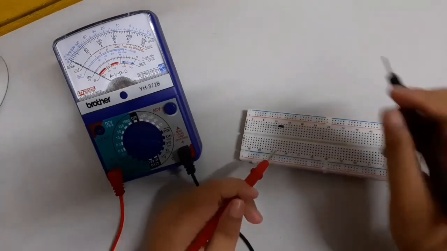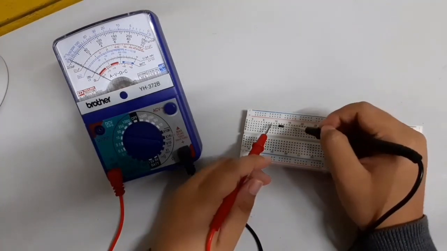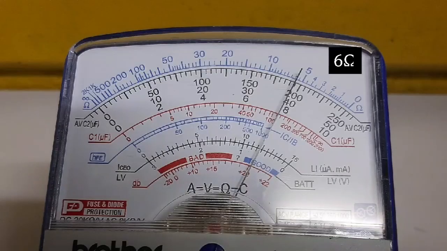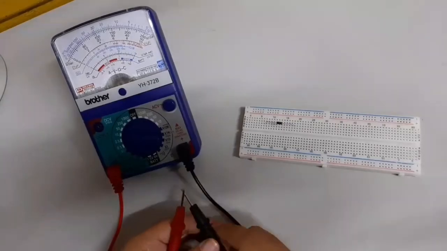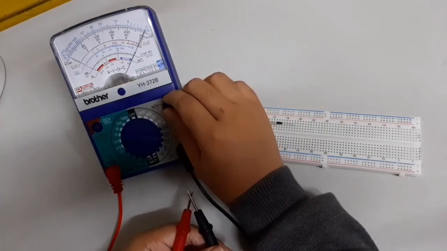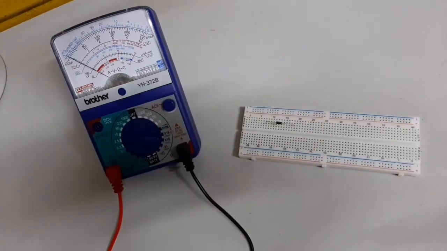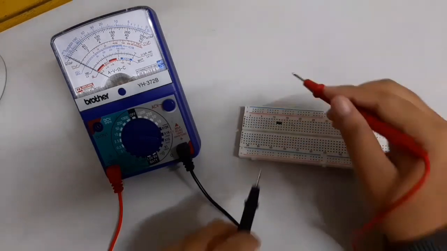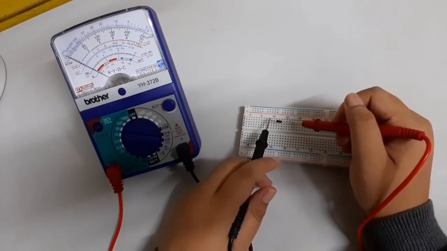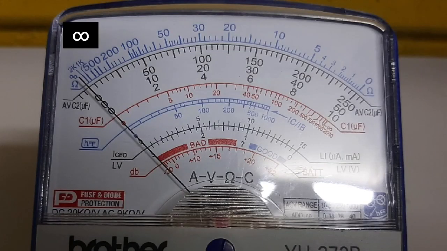Firstly, I measure the diode resistance when it is forward bias, which is red probe at terminal anode and black probe at terminal cathode. The value I get is 6 ohm. Secondly, I make a zero adjustment and measure the diode resistance when it is in reverse bias, which is red probe at terminal cathode and black probe at terminal anode. The value I get is infinity.